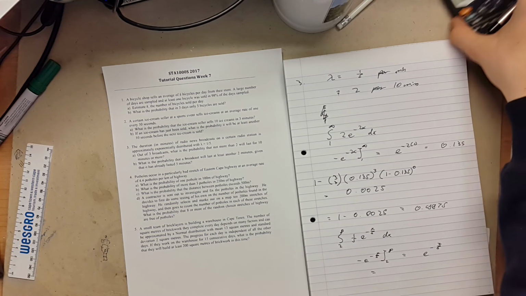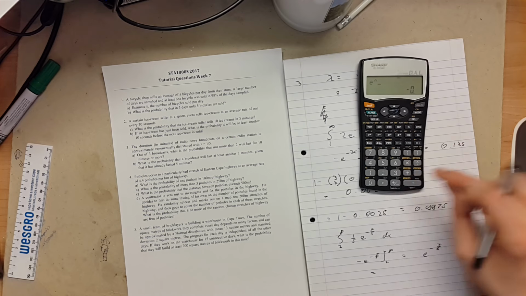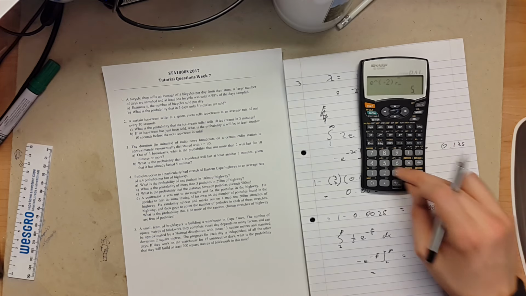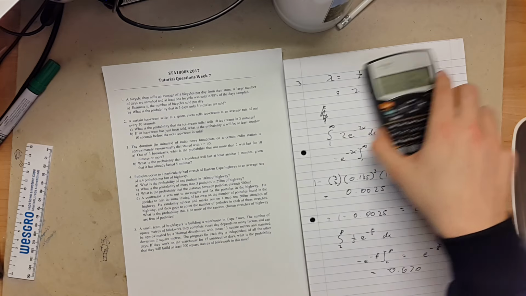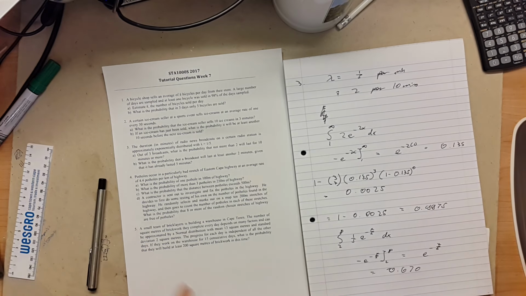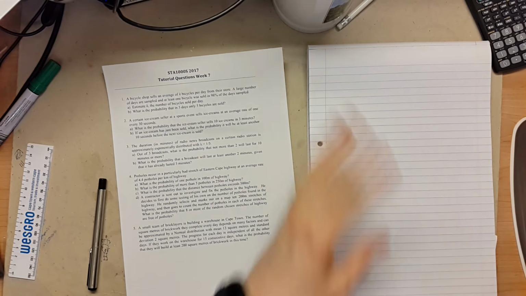And that is equal to e to the negative 2/5, 0.67. There you go, that's our probability. So that's question 3, done and dusted. Key information: it's independent, so it doesn't matter how long you've already waited. Don't worry too much about that.